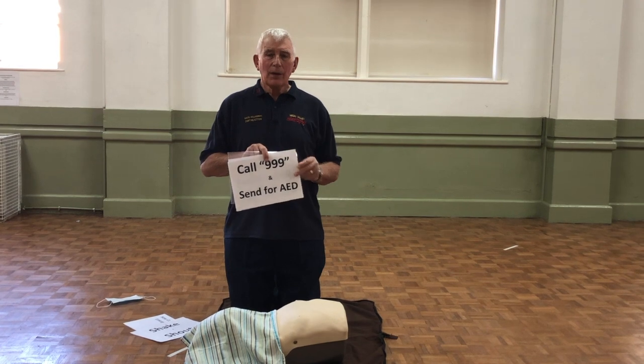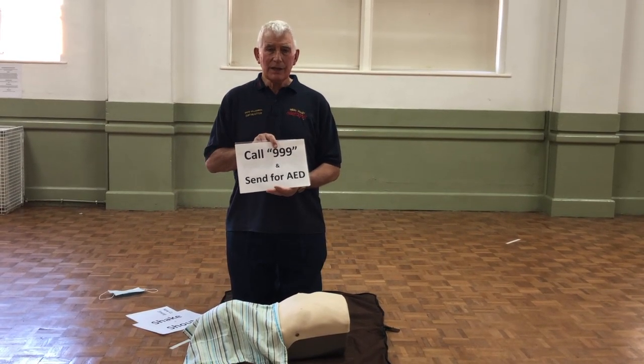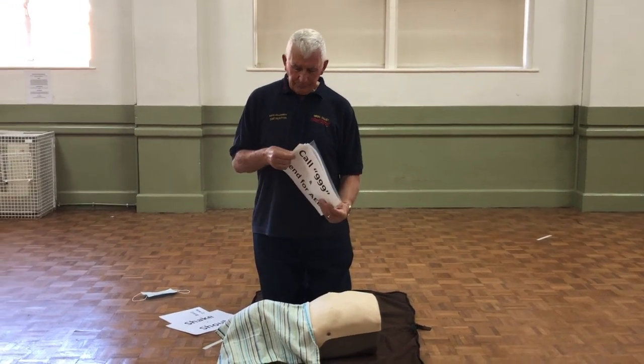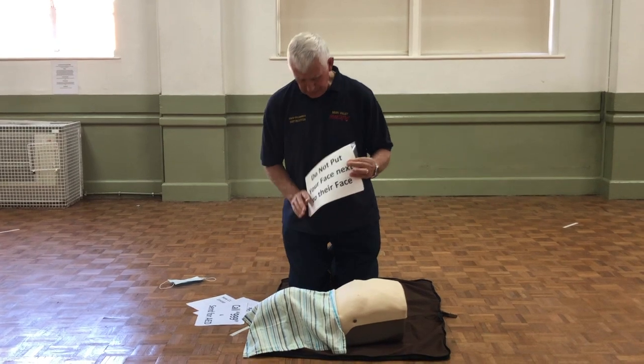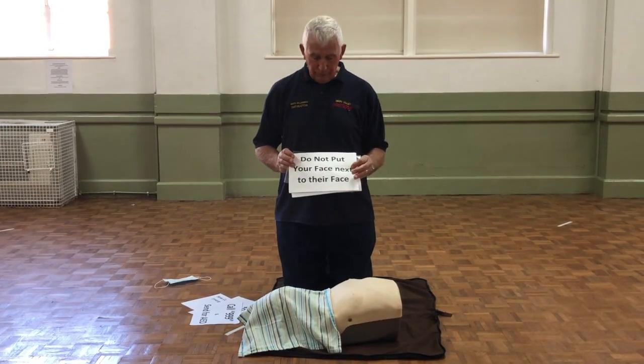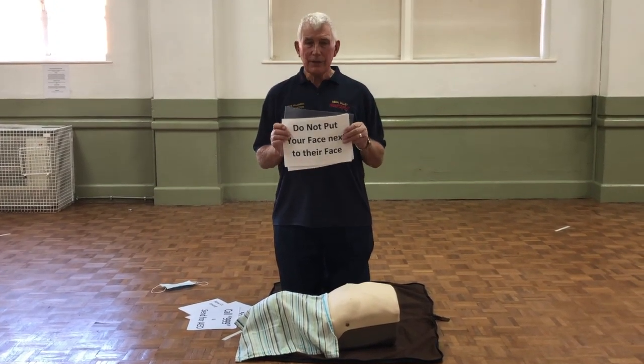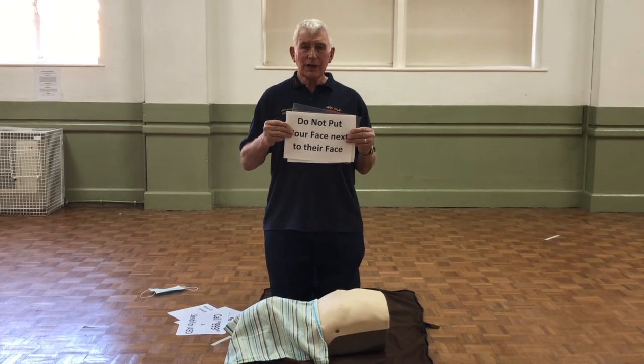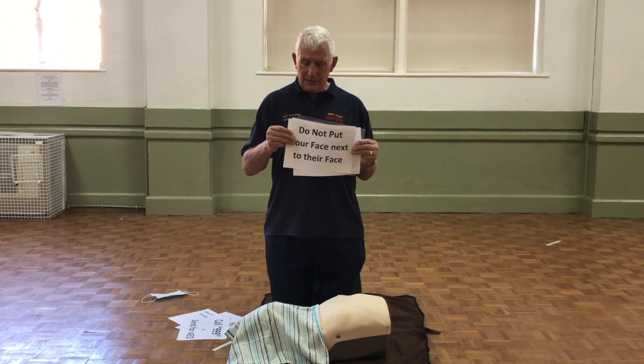Now the AED, if the ambulance service, when somebody makes a call for the ambulance, they will tell you where the nearest AED is. And a little bit more about that later on. The next thing we need to consider is do not put your face next to the patient's face. So by putting a cover over them, that will actually help to minimise the risk of that.